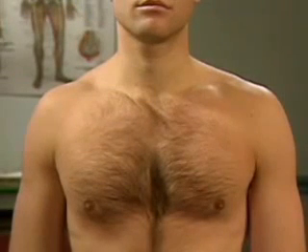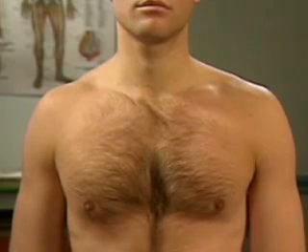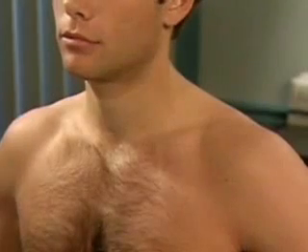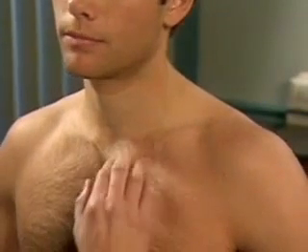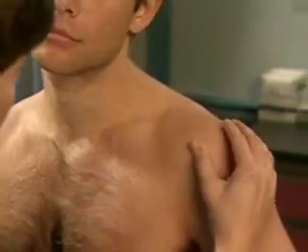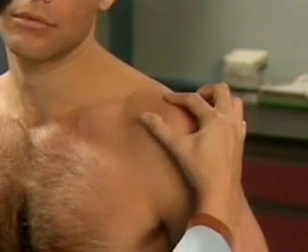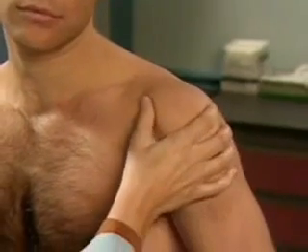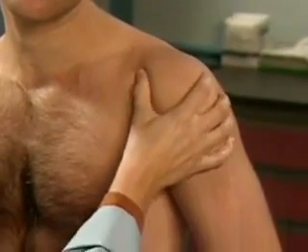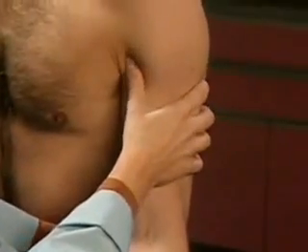Then inspect the anterior shoulders and shoulder girdles for symmetry, noting any atrophy, swelling, or deformity. Now let's check the joints of your shoulder. Palpate for tenderness at the sternoclavicular joint, the acromioclavicular joint, the subacromial area. Any tenderness in there? No. And the long head of the biceps tendon.